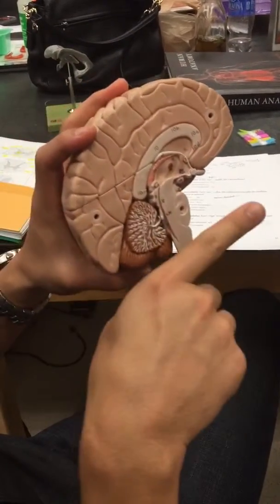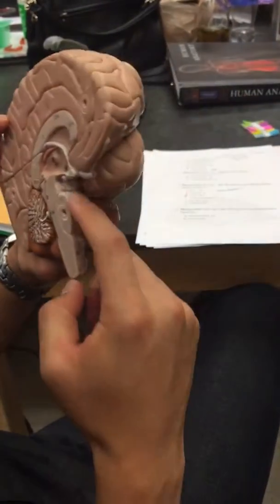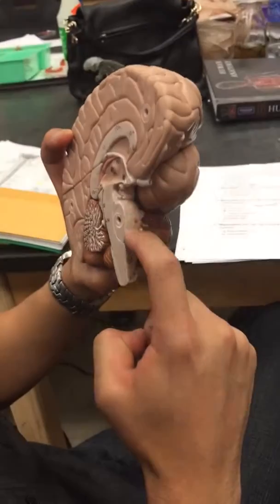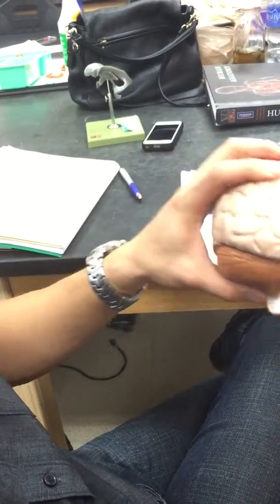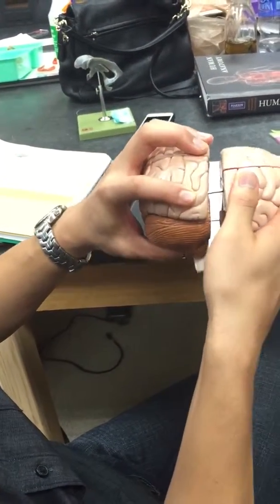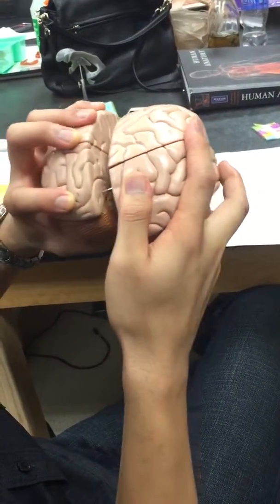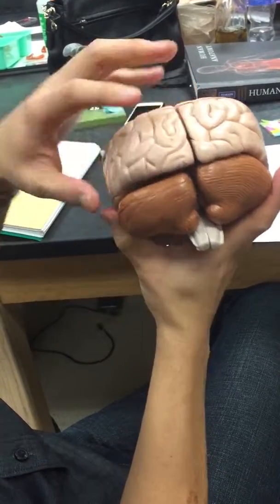So now the metencephalon is right up here, and there's only about five. You have your pons right here, and then you have your cerebellum. This is your cerebellum.